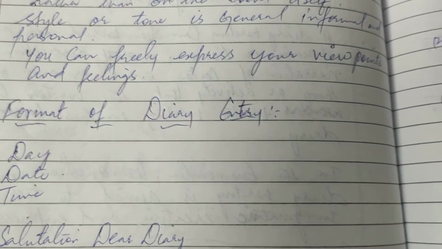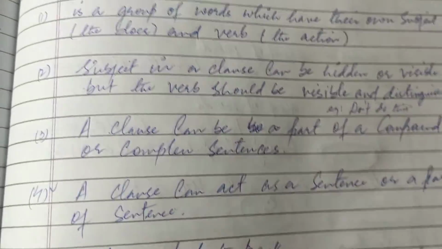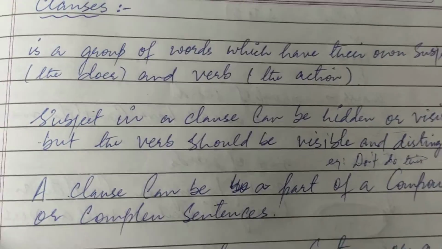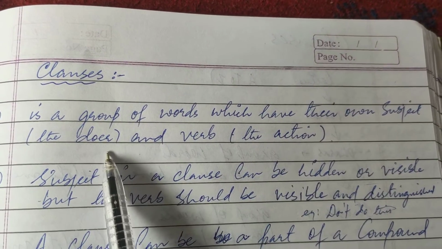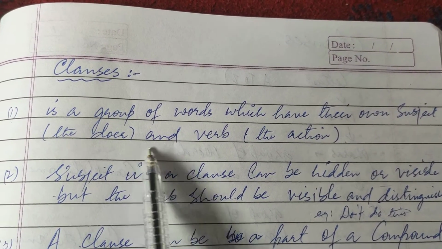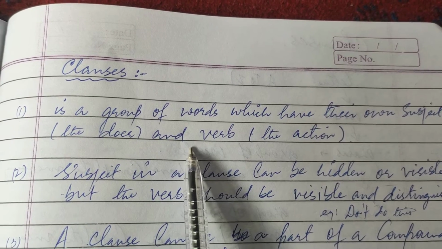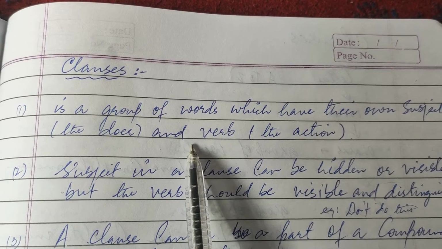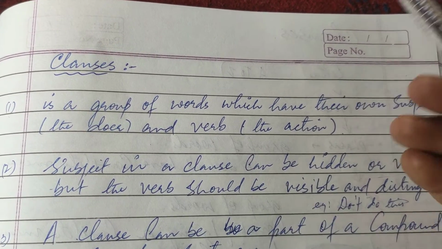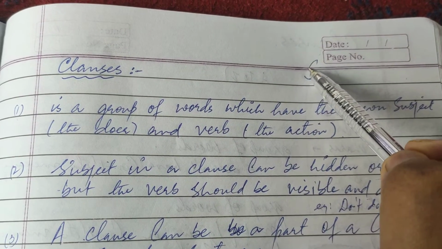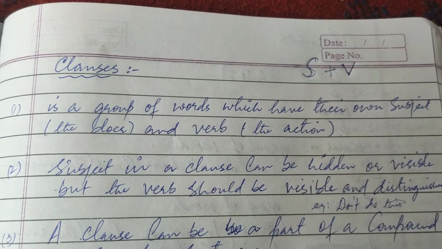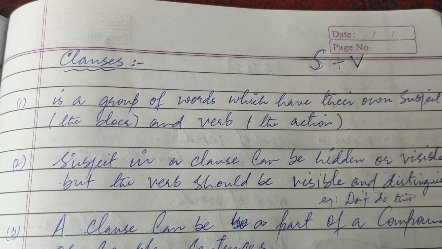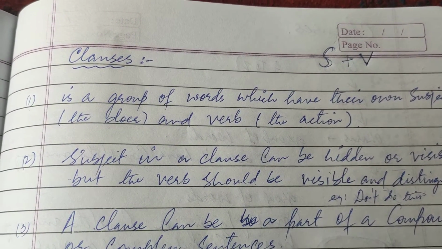Now we will see what a clause is, how a clause can be expressed. So a clause is a group of words which have their own subject, that is the doer, काम करने वाला, and the verb. So when we find a group of words having the combination of a subject, काम करने वाला, and there is also the presence of a verb, then we can say that very group of words is called a clause.